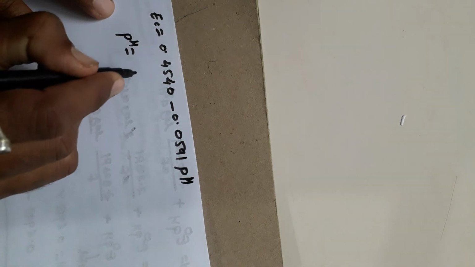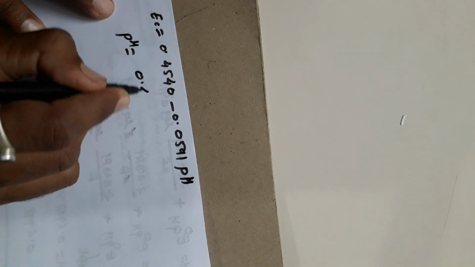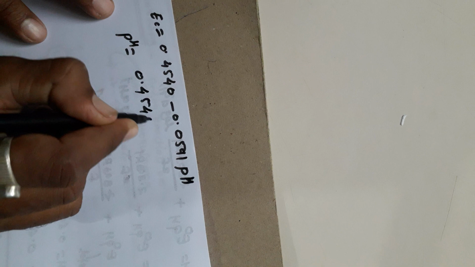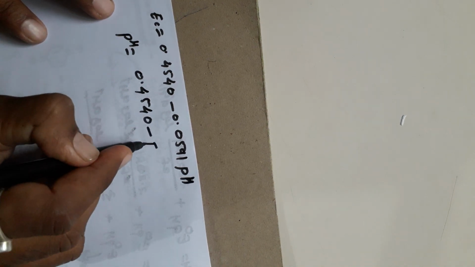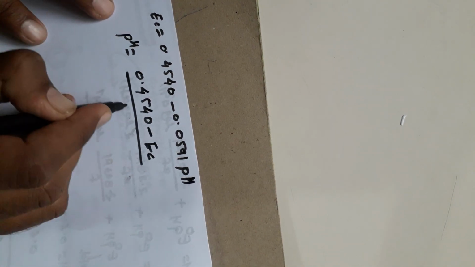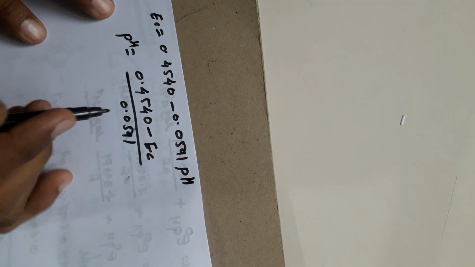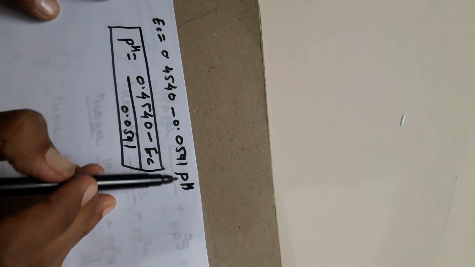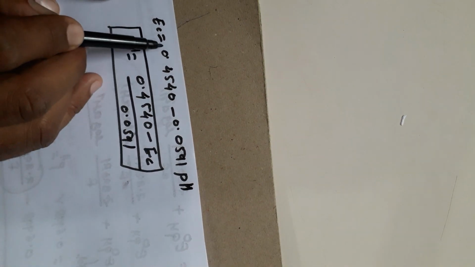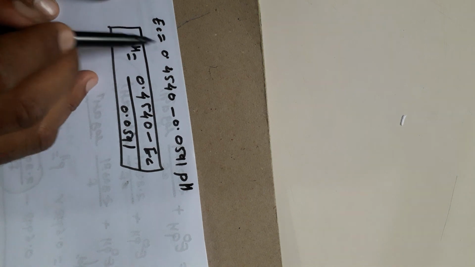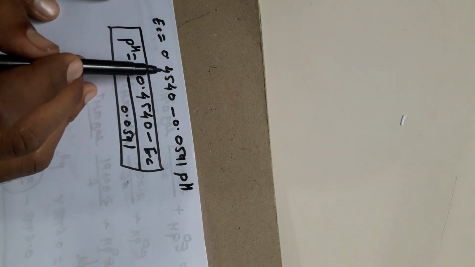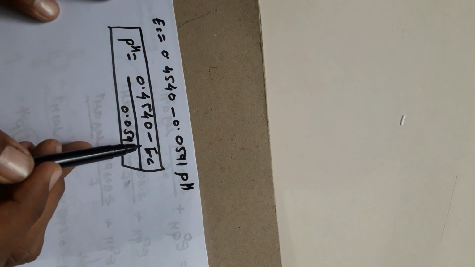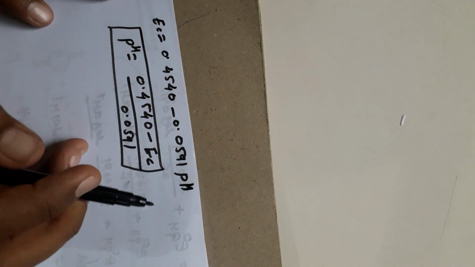That's why pH is equal to 0.4540 minus E cell, divided by 0.0591. This value is positive, so transfer it to this side, that's why pH is equal to 0.4540 minus E cell divided by 0.0591.